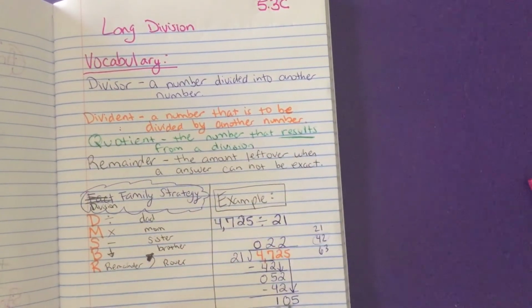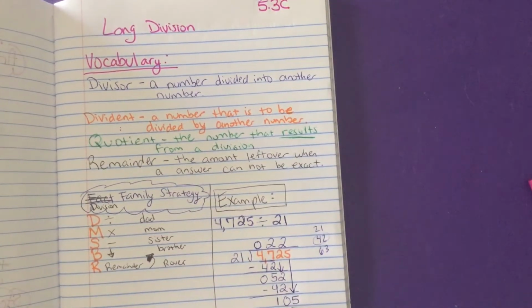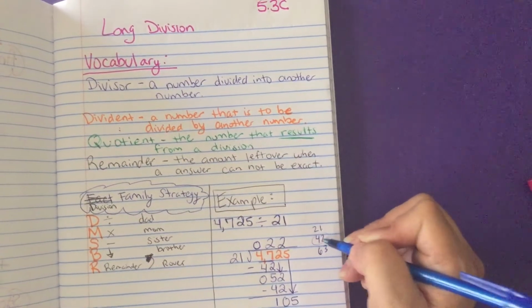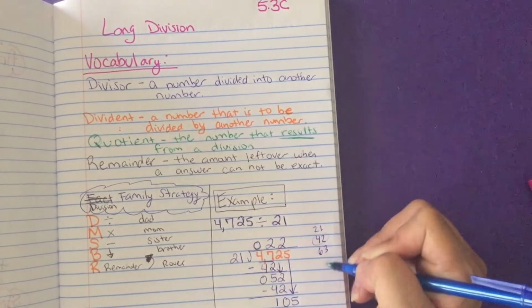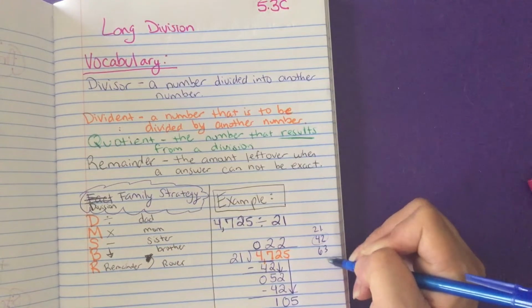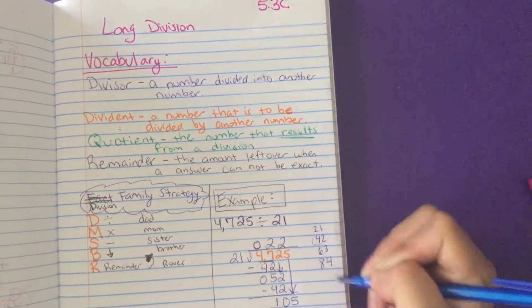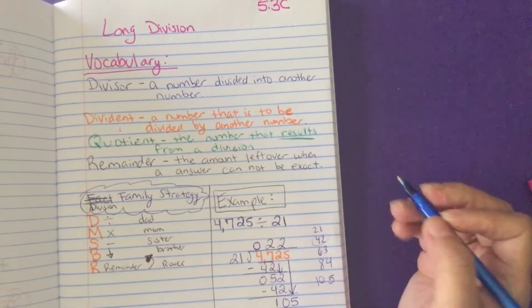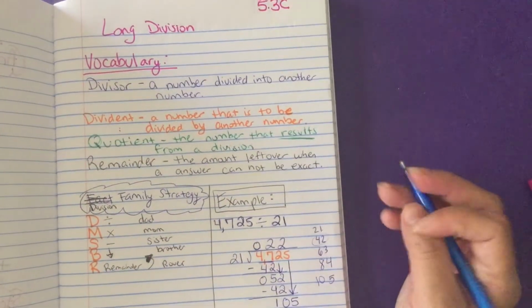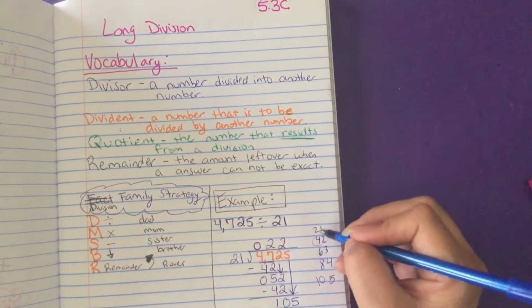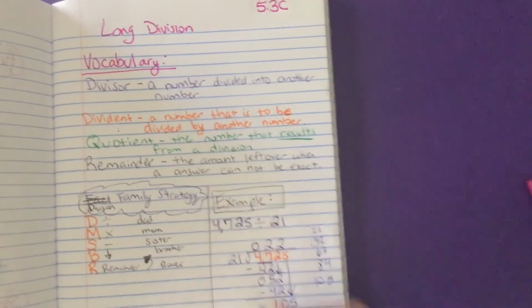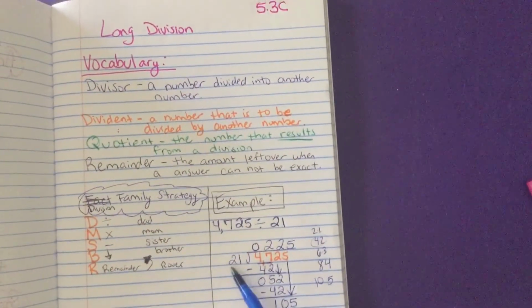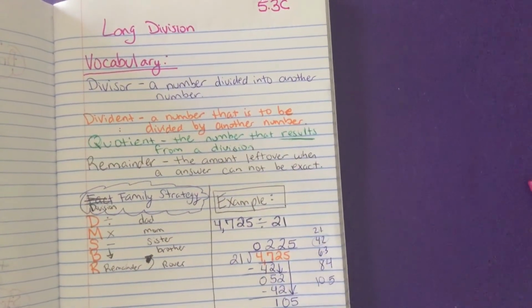21 goes into 105. How many times? Well, let me keep adding right here. 21 plus 21 more is 42. 42 plus 21 is 63. 63 plus 21 is 84. 21 more is 105. Exactly 105. So that's 1, 2, 3, 4, 5 times. It went into 105 5 times. So 21 goes into 105 5 times.